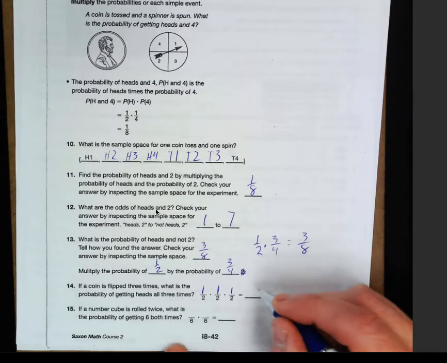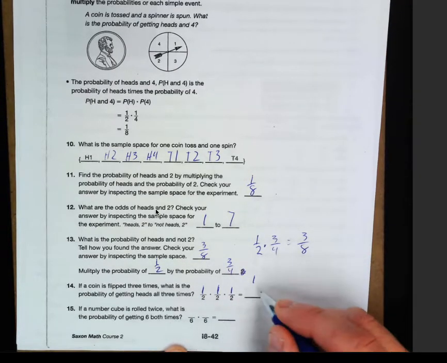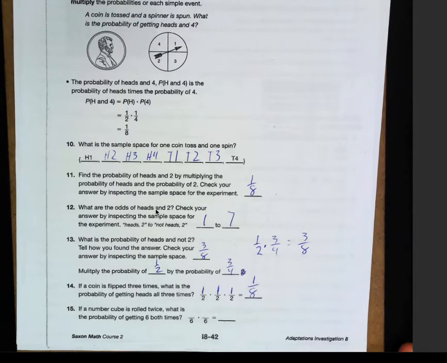1 times 1 times 1 is 1. 2 times 2 times 2 is 8. So the chance of getting heads 3 times in a row is 1/8.